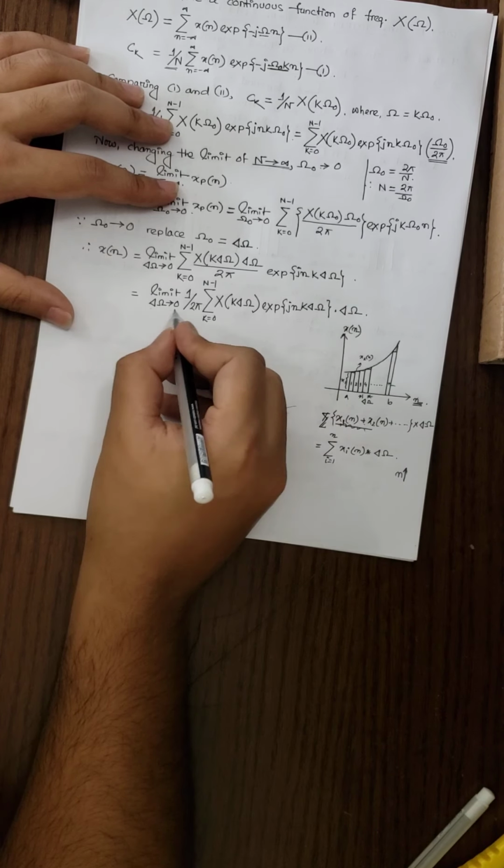So x of n we can write simply as 1 over twice pi, integration of x of omega e to the power j n omega d omega, where the value k delta omega is changed to the continuous operator, that is omega.